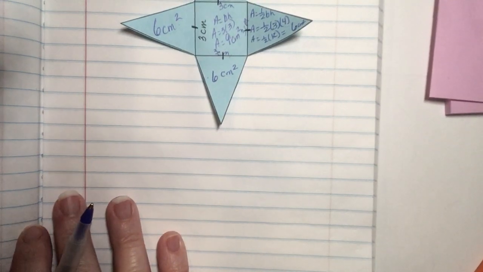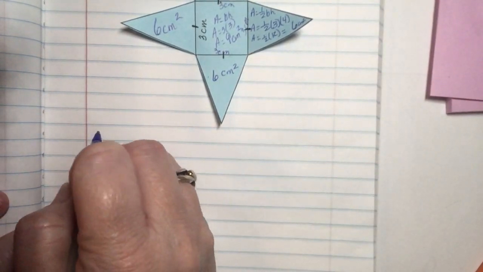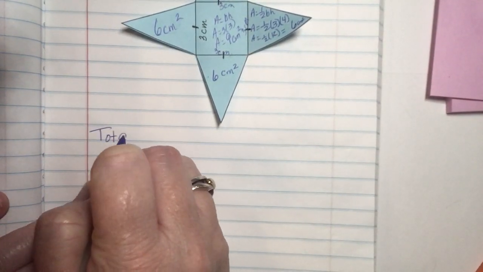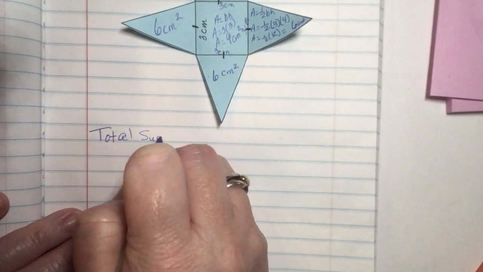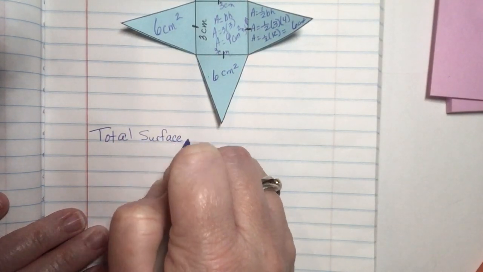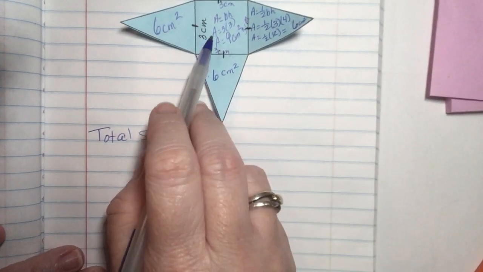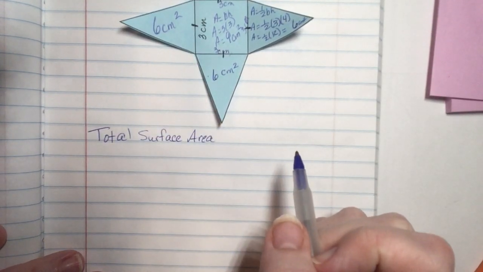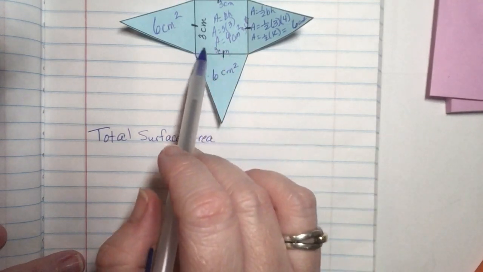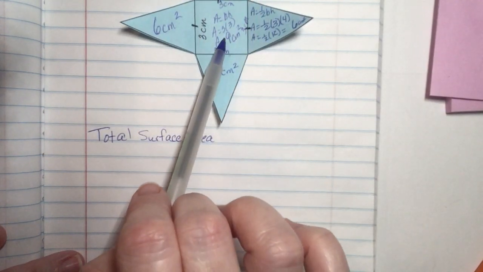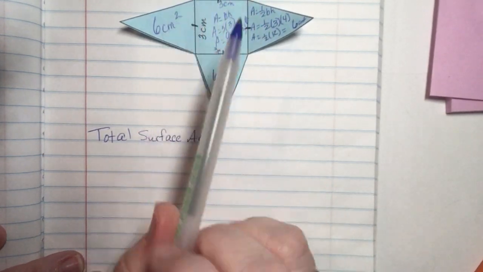And we're going to find total surface area first. So remember, your total surface area includes the bases. Well, in this case, one base because it's a pyramid, right? So we just got to take all of these and add them up. So we could say 9 plus 6 plus 6 plus 6 plus 6.